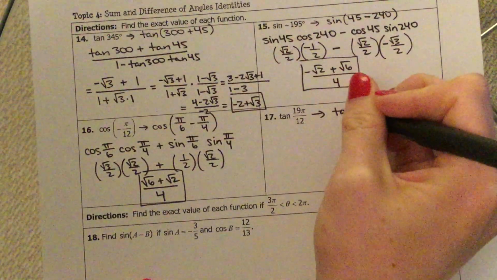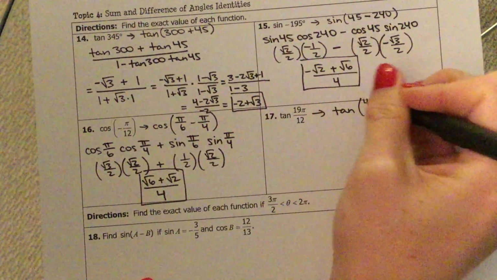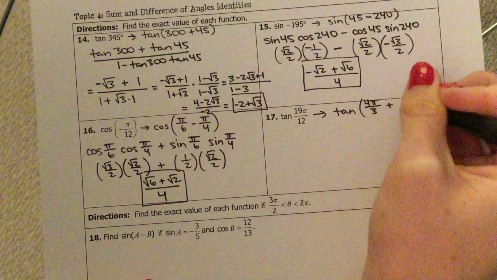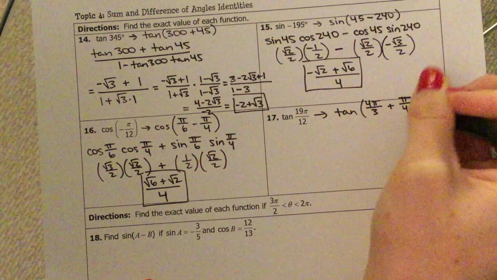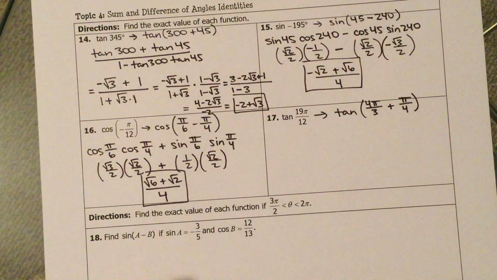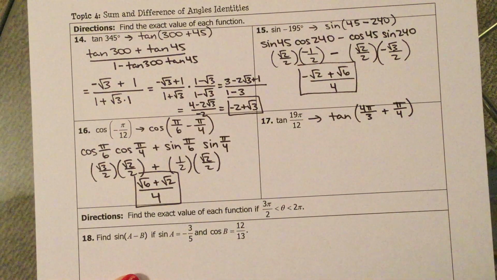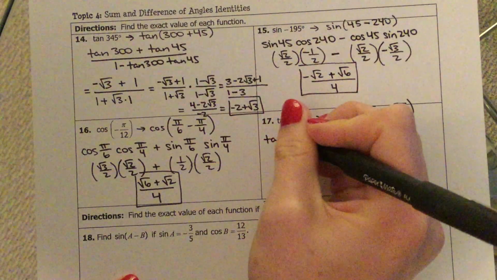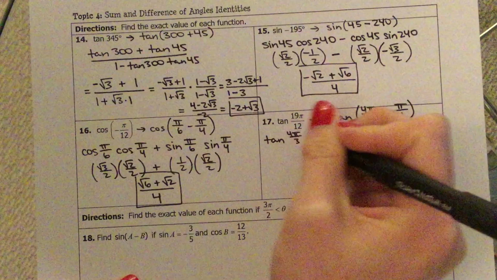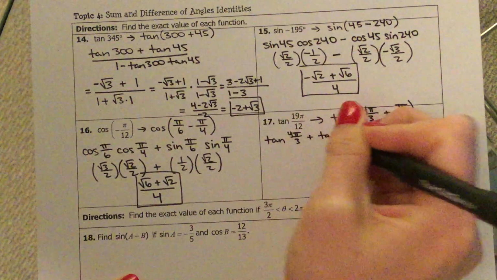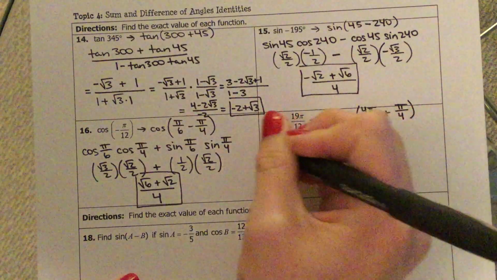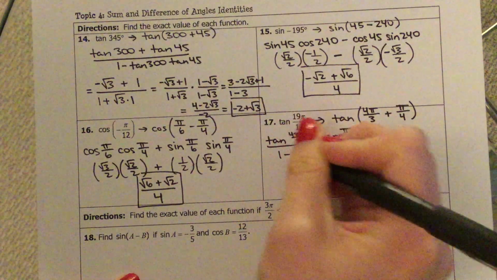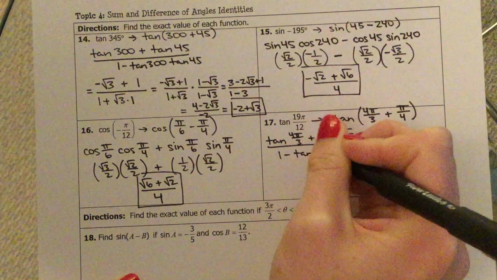Not the best, but 16 pi over 12 is 4 pi over 3. 3 pi over 12 is pi over 4. So those are unit circle values, so we can use those. So we do another sum there, so it's this same tangent formula. So we have tangent of 4 pi over 3 plus tangent of pi over 4, denominator 1 minus, and then you multiply the values together.